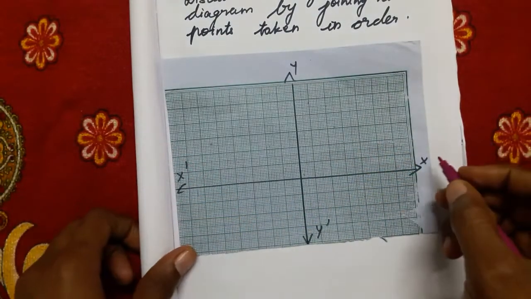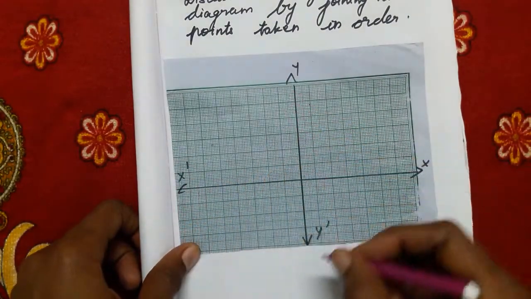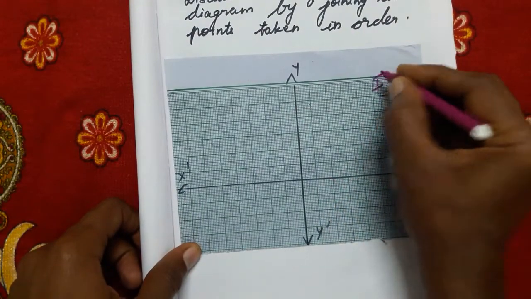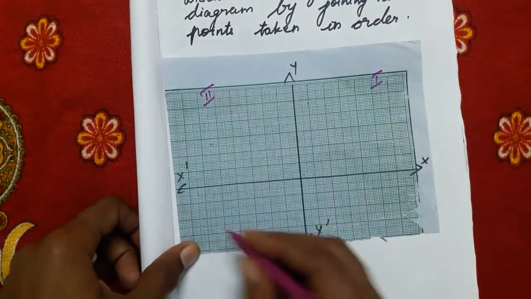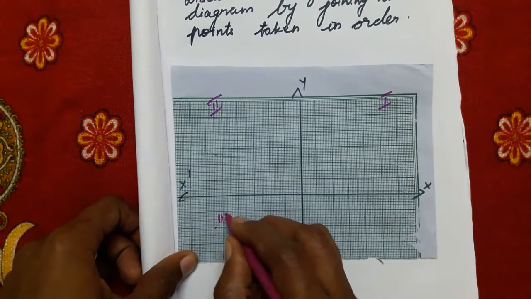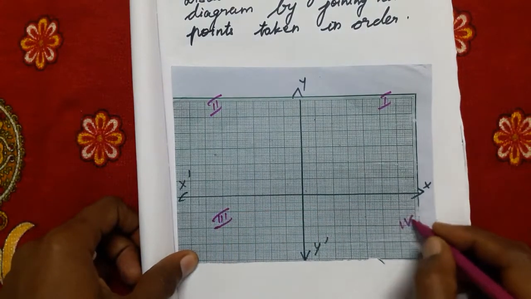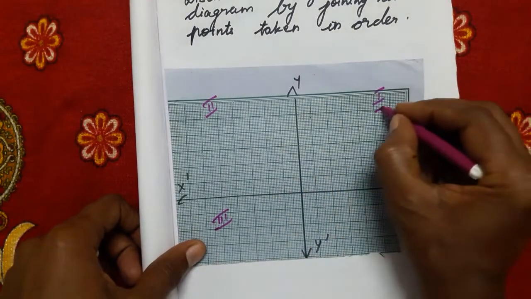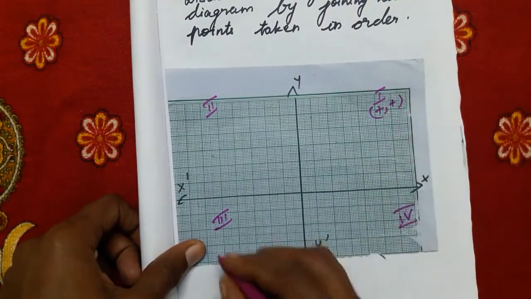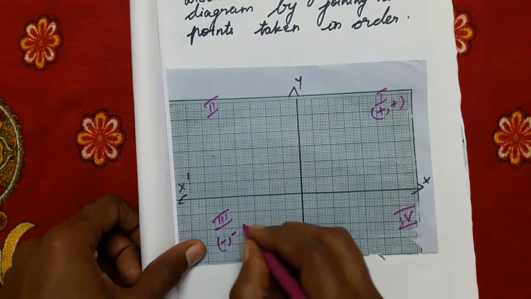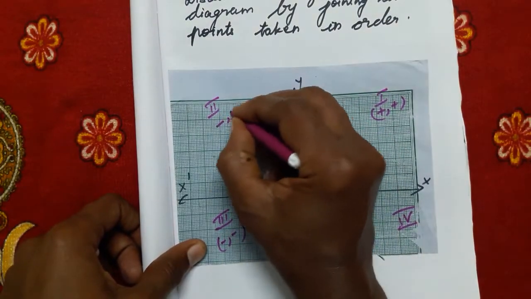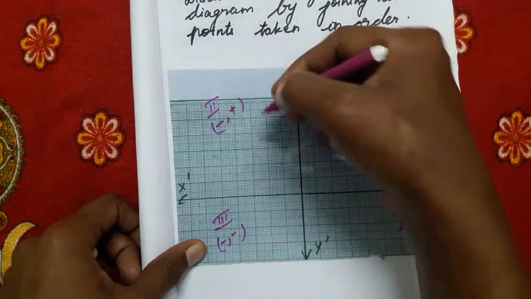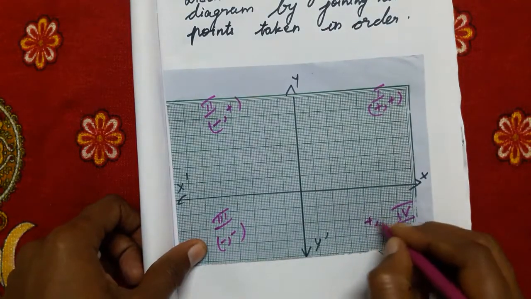Here x dash, y dash. Here first quadrant, second quadrant, third quadrant, fourth quadrant. Here both are positive. Here both are negative. Here negative, positive. Here positive, negative.